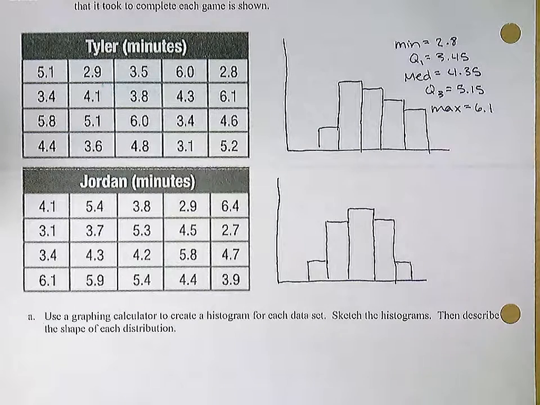So with this problem, we are going to compare the two. Since one of them is skewed, we're going to use the 5-number summary for both. If you were just describing one of the graphs and that was Jordan's, you would want to use the mean and standard deviation. But since Tyler's is skewed, we're going to use the 5-number summary for both. So you want to get to that 5-number summary. Make sure you're able to do that.